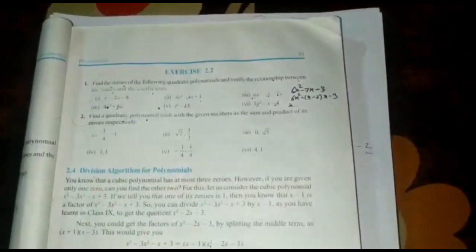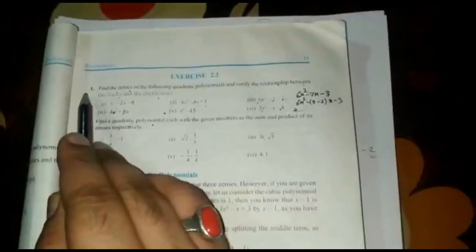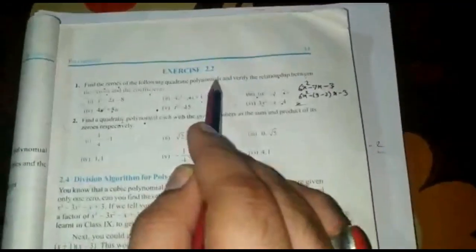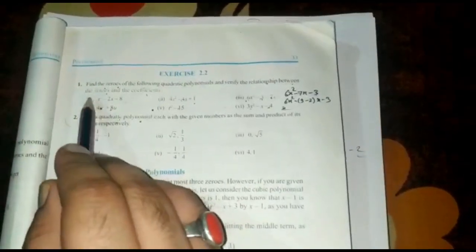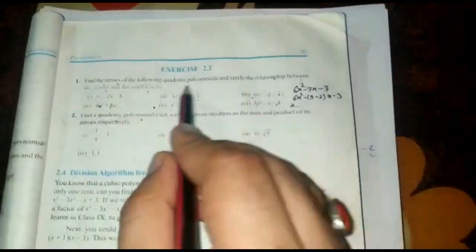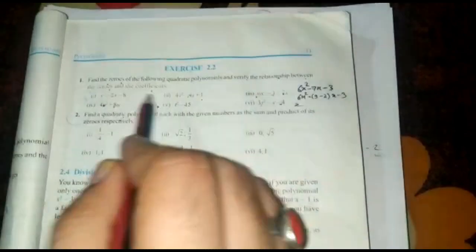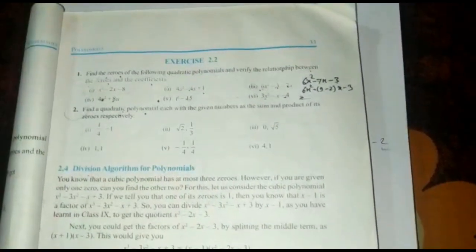Hello students, today we are discussing the second type of question of exercise 2.2 of class 10th. In our first question, a quadratic polynomial was given, and we had to find the zeros and the relation between them. That means if a quadratic equation is given, we have to find both the values of x and check whether the sum of the zeros is equal to minus b by a and the product of the zeros is equal to c by a or not.